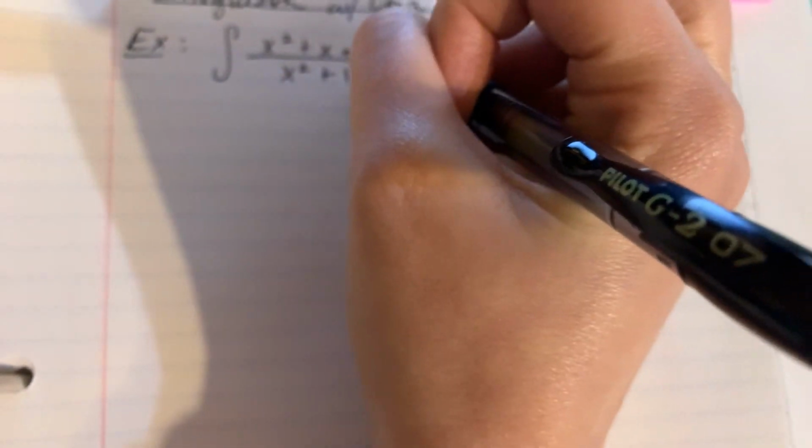Okay, I'm going to do 2 examples of integration with long division. All right. First of all, let's write an integral and talk about how you know if you're going to use long division. Well, let's see. So that's x squared plus x plus 1 over x squared plus 1 dx.